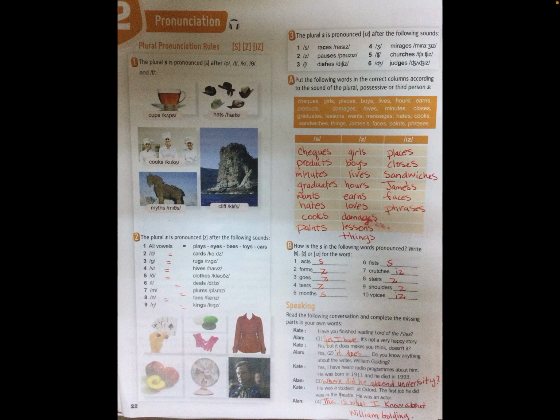So the plural S is pronounced Z after the following sounds. كيف بنلفظ الكلمات اللي آخرها S بس بنلفظها بالزي اللي هم بعد D, after G, after V, after O, after L, after M, after N, and after N.